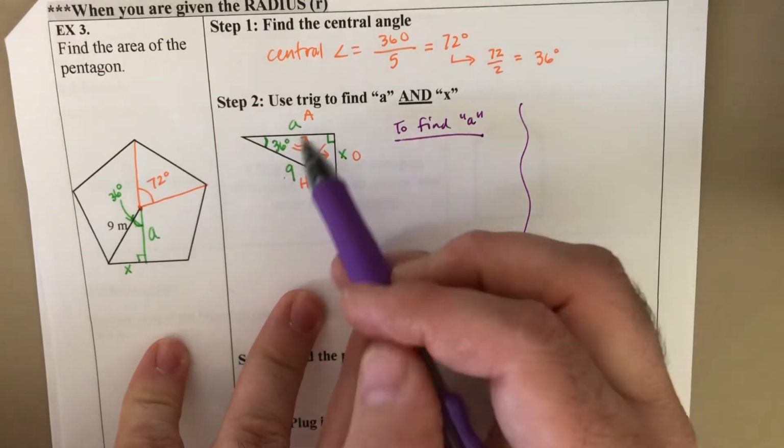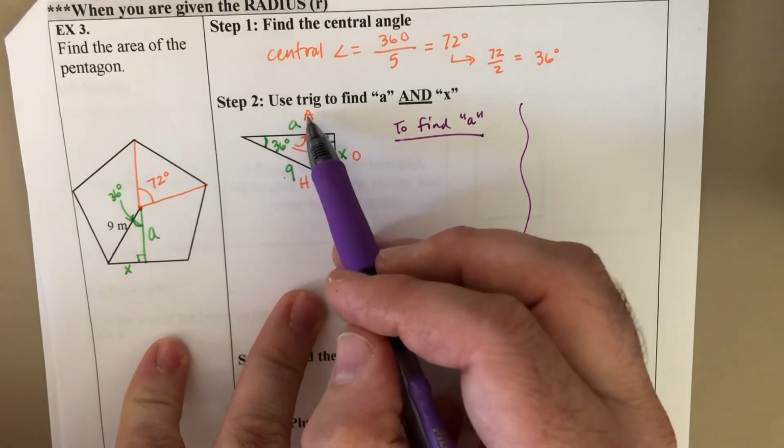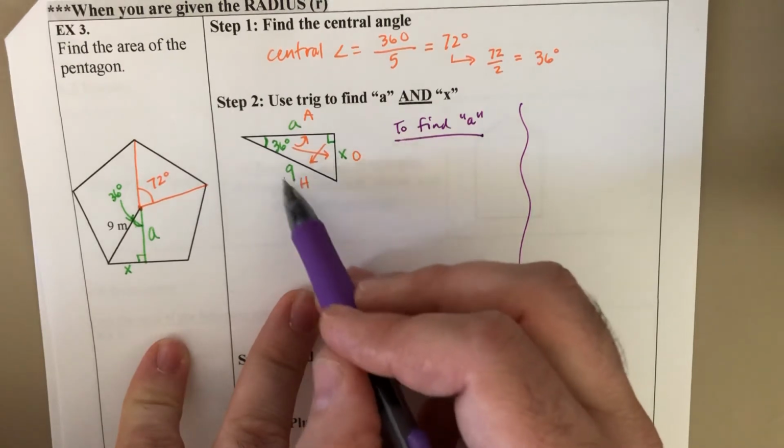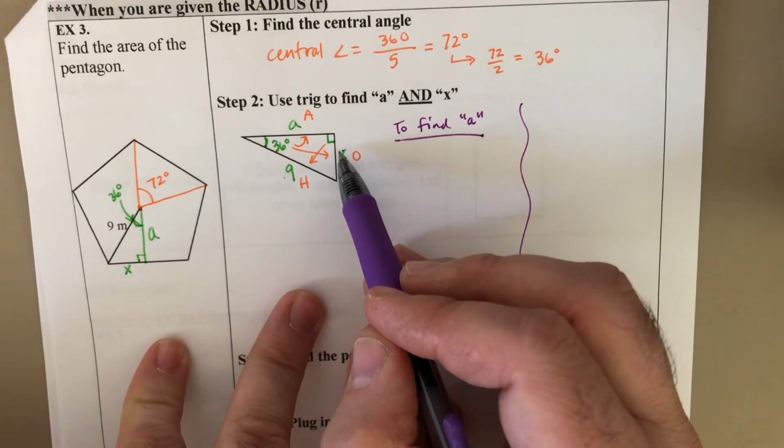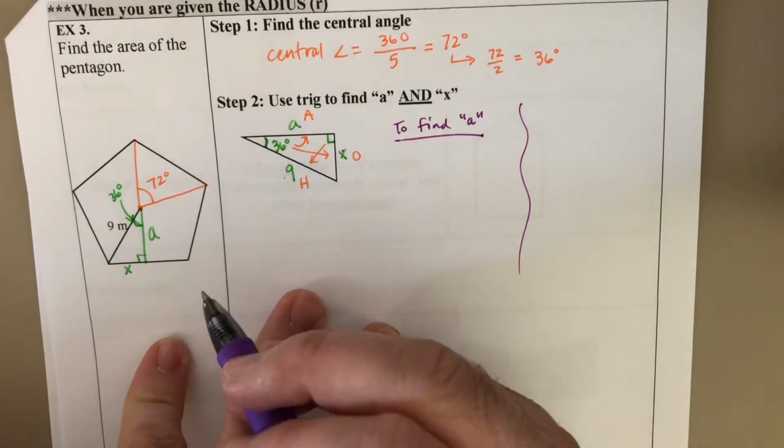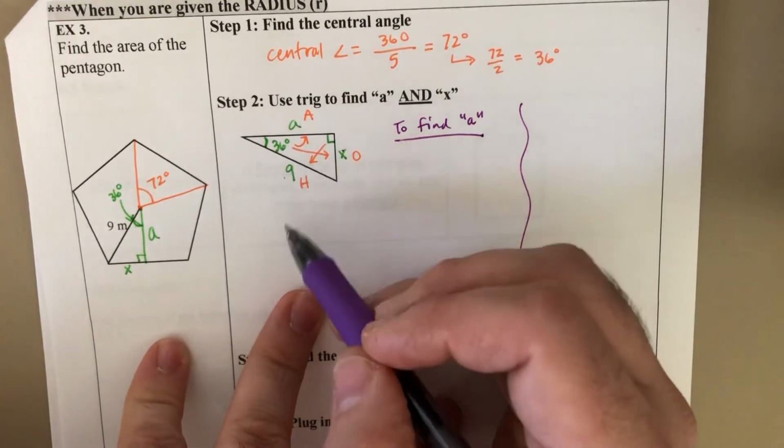It looks like little a is A for adjacent, and then we're going to use the 9 for H, right? We don't want to use X. We don't want to put A and X in the same equation. That would be terrible, right? That would be putting 2 variables, 1 equation, bad idea. But the A with the 9, that's a good way to go.